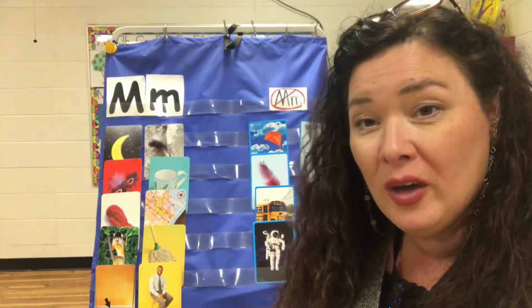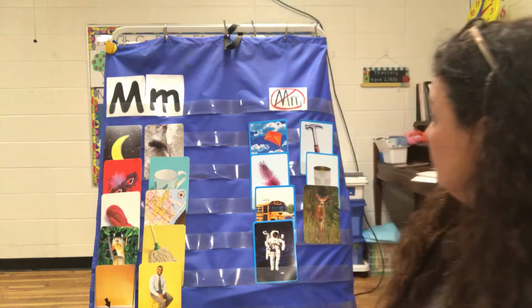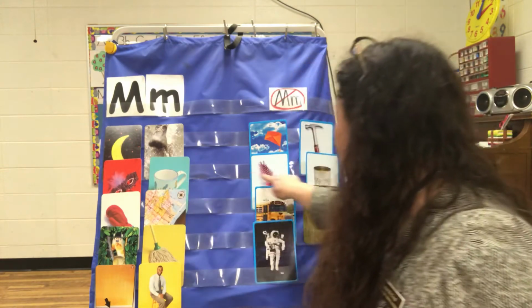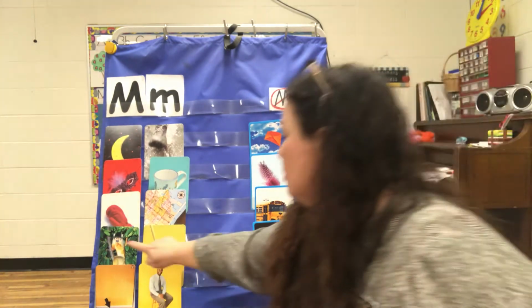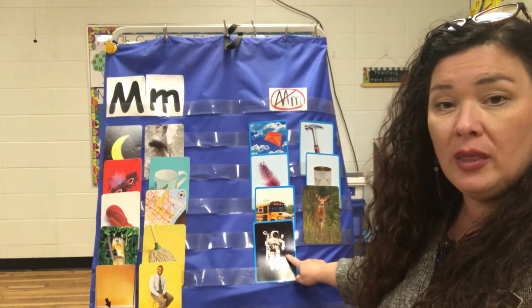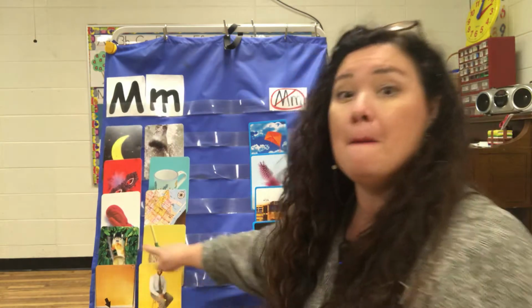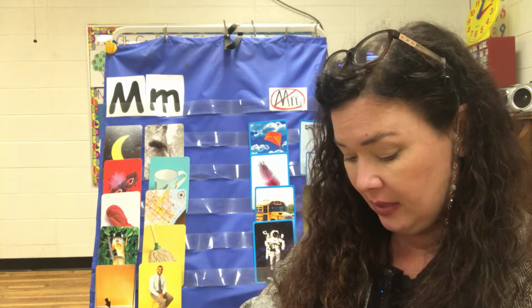M. Good. Okay, so let's look at our graph with our eyes. Do you see that these are the same? There's 2 there and 2 there. There's 2 there and 2 there. There's 2 there, but look, there's only 1 here. So I know this one has more. So how do I show more? How do I show more?